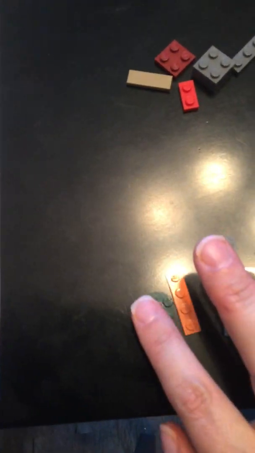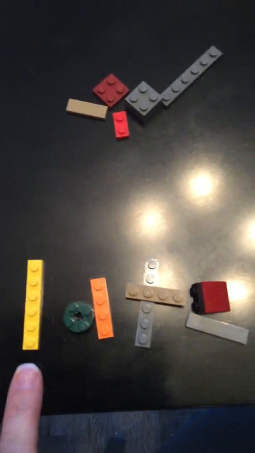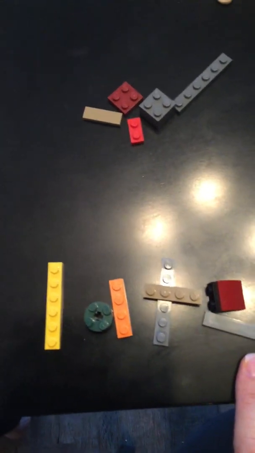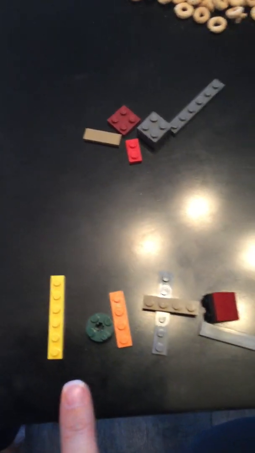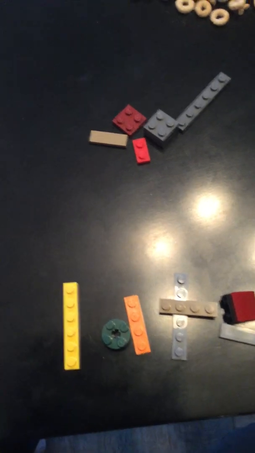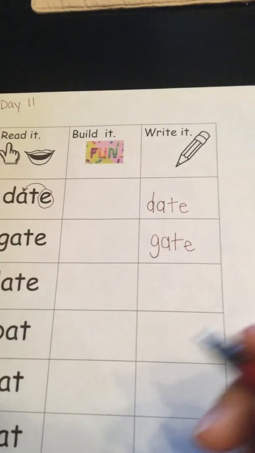So over on my Legos, I'm going to take away the G and add an L. So let's look at our new word. L-A-T-E. Sound it out. Ooh, ate. Late.